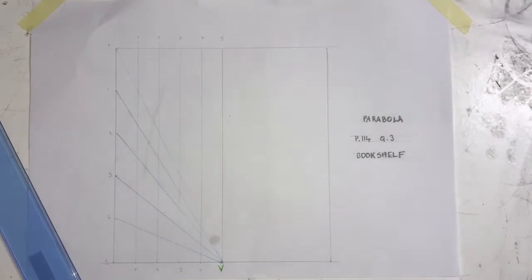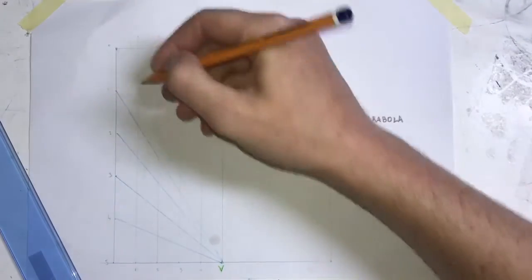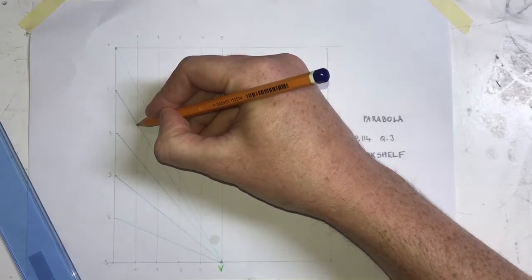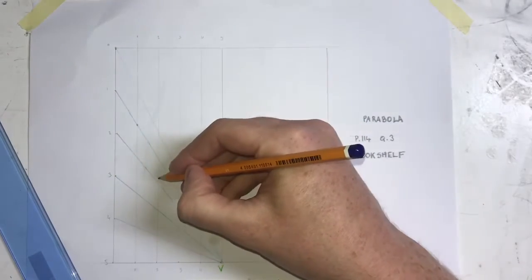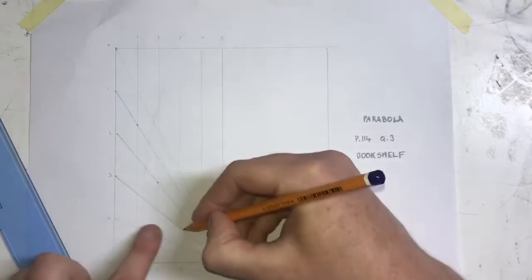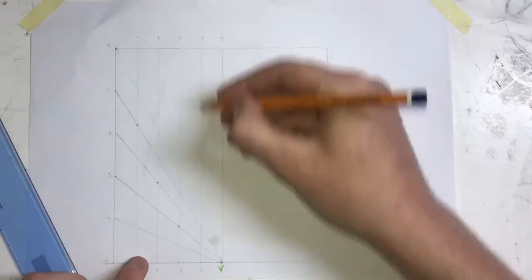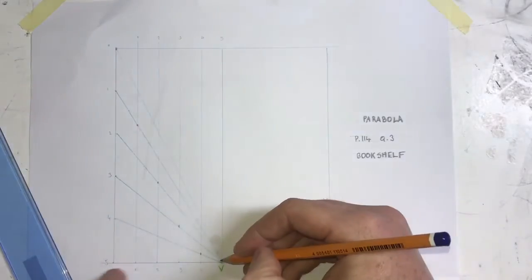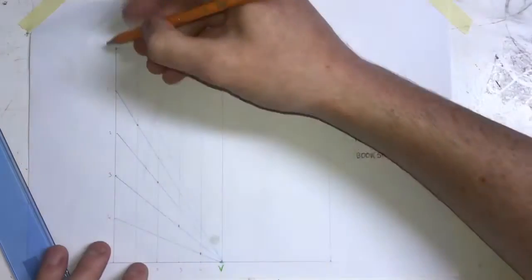So the first point of the curve is here, where 1 meets 1, 2 meets 2, 3 meets 3, 4 meets 4, and obviously 5 is going to be the vertex.